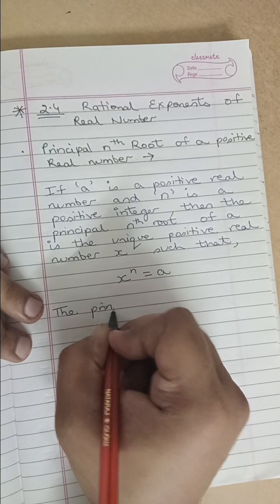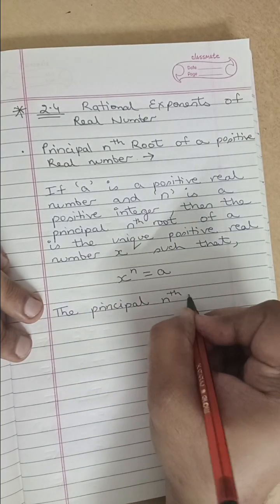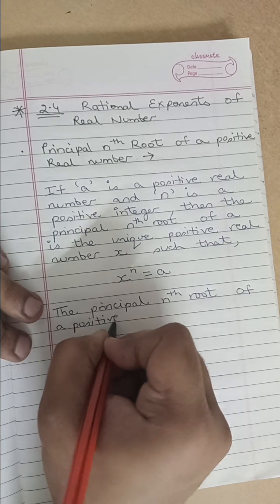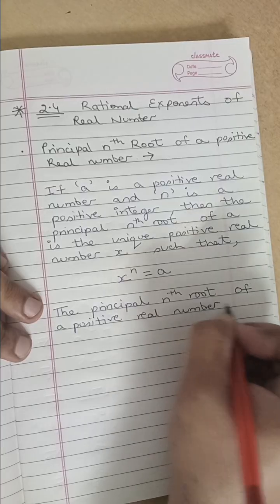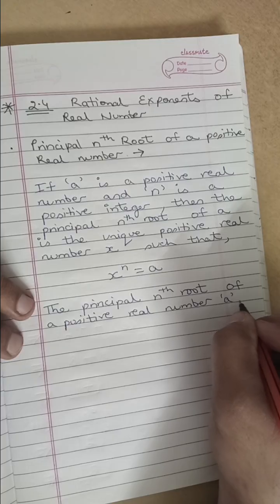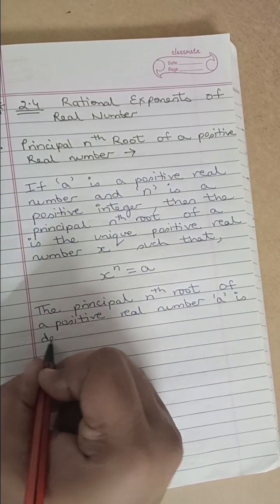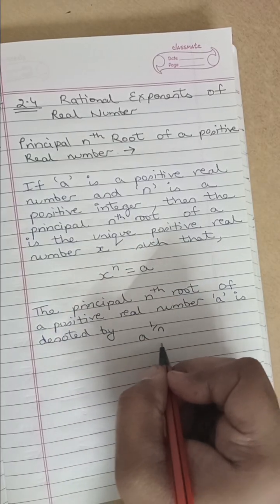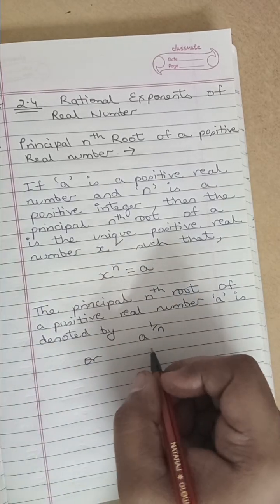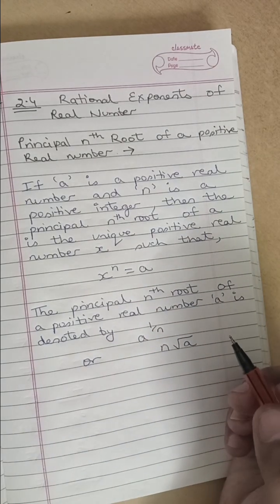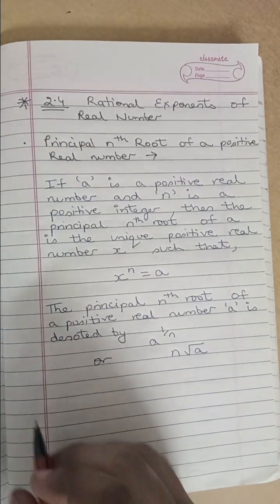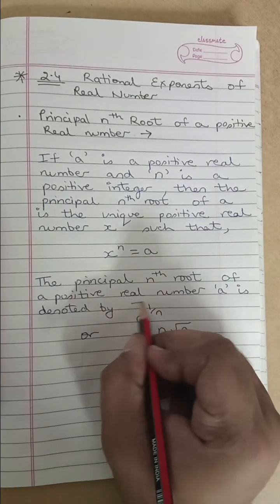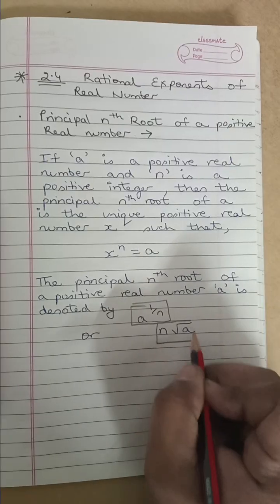The principal nth root of a positive real number a is denoted by a raised to power 1 by n or nth root a. Either this or this.